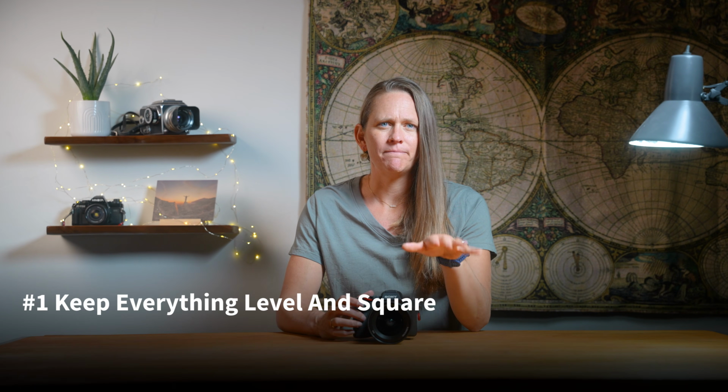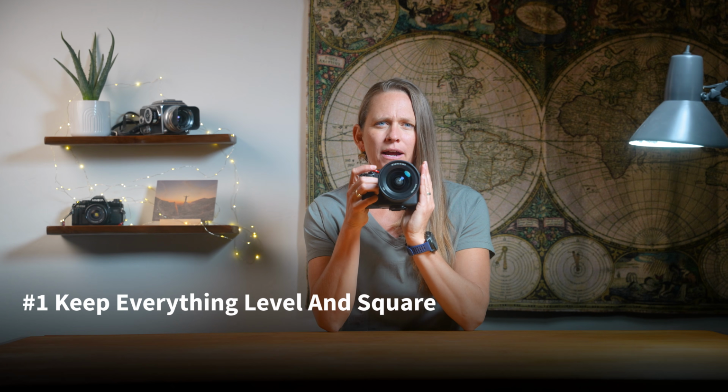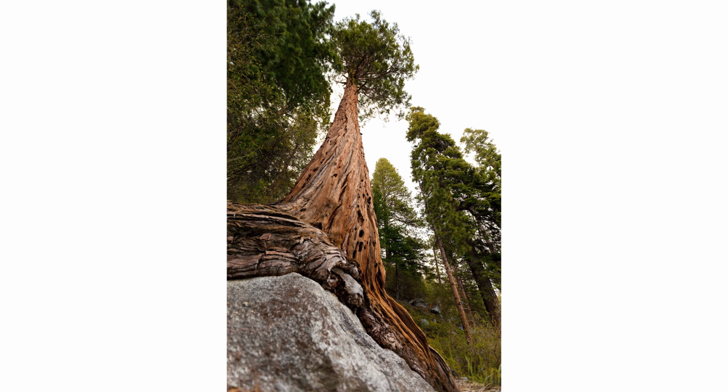So, number one, keep everything level and square. One of the most common mistakes photographers make when shooting with ultra-wide lenses is not keeping things level and square. And things get warped really quickly if you're off angle. This is especially true if there are strong verticals in the frame. Architecture for sure, any buildings or walls, but even things like trees can look really weird.